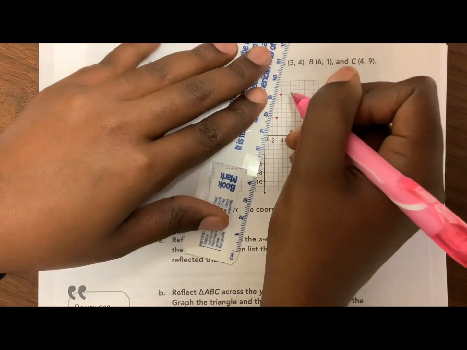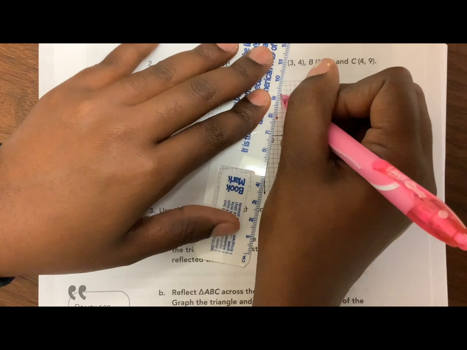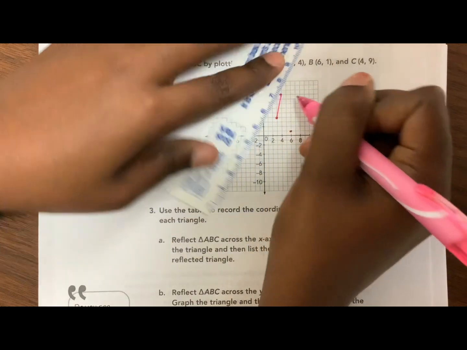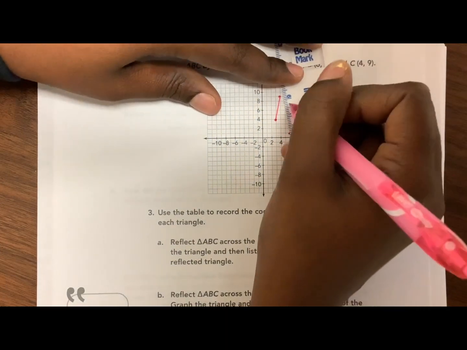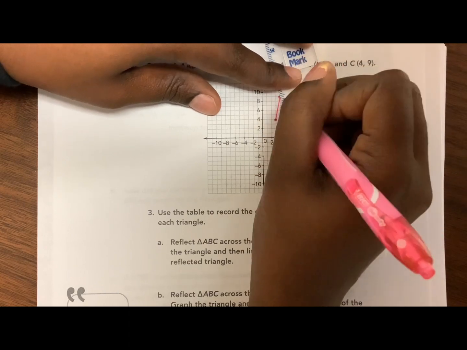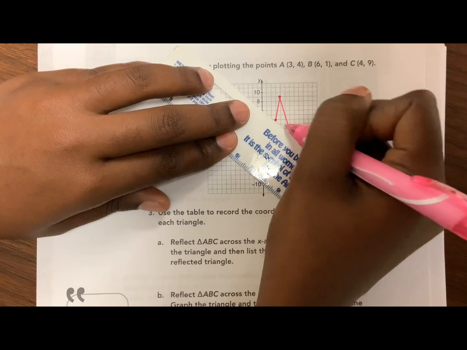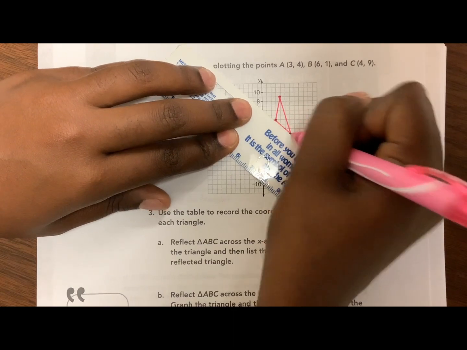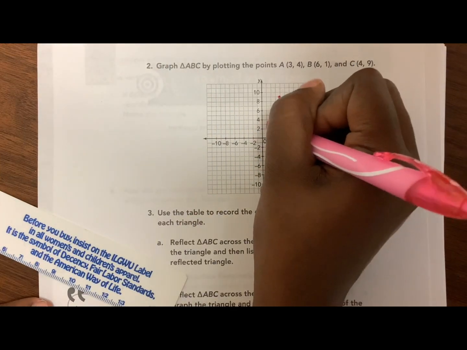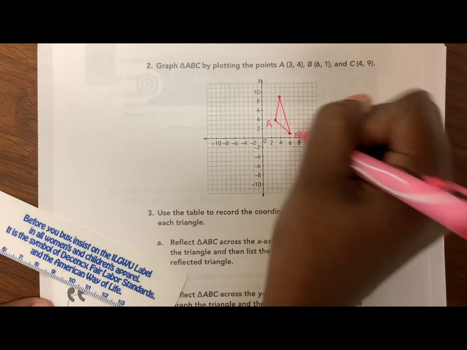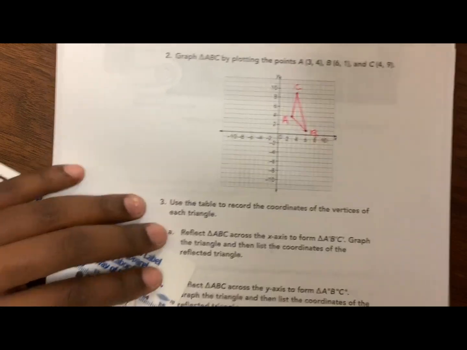And I'm just going to go ahead and connect those points. So this was A, this was B, and this is C.